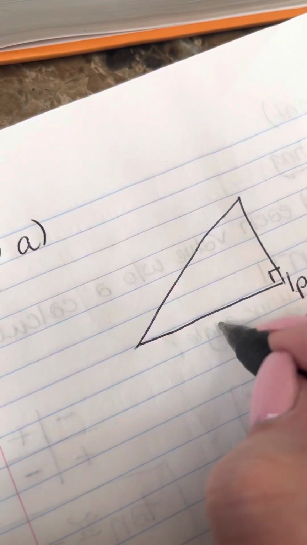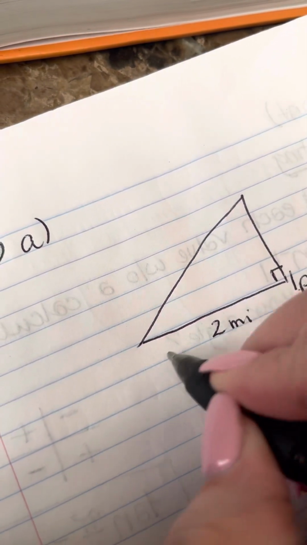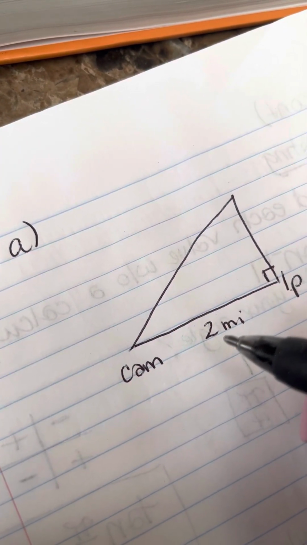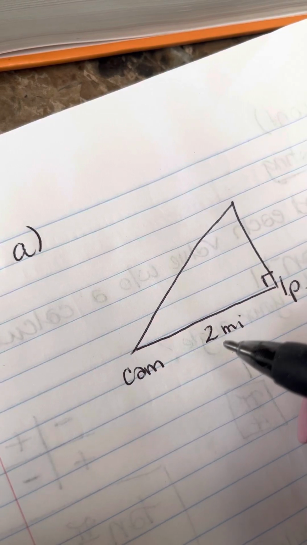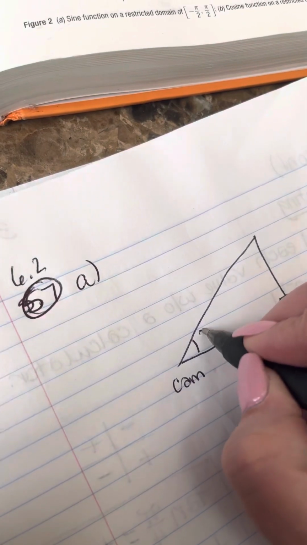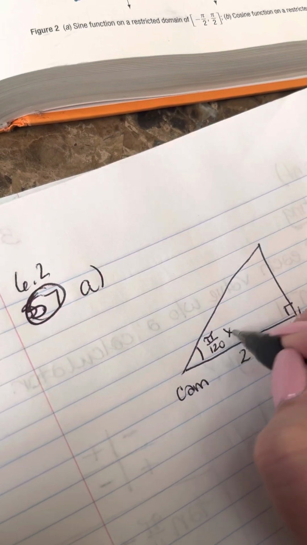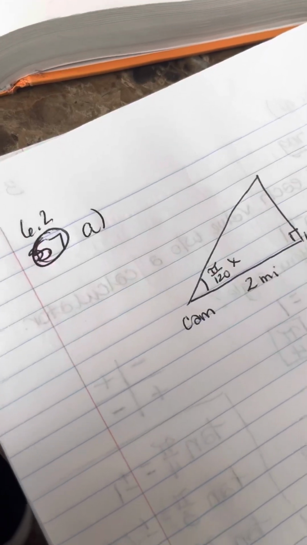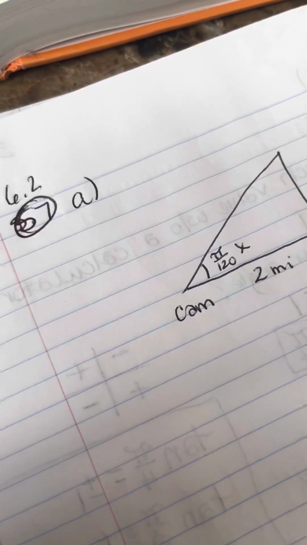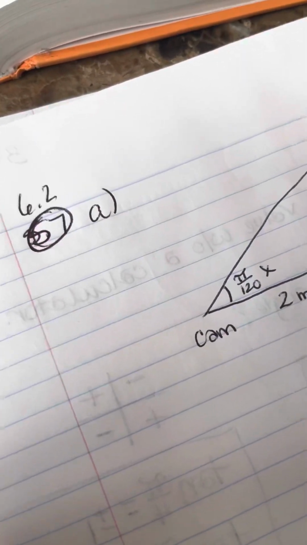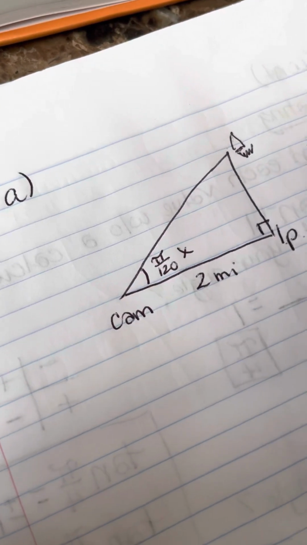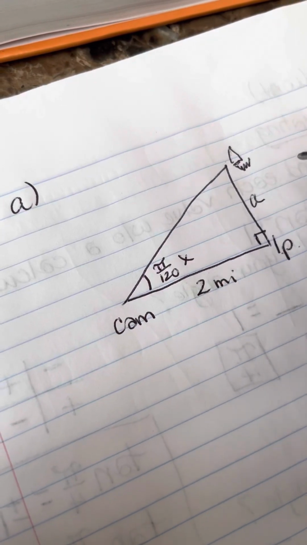The camera is 2 miles away, and it tells us that the angle of elevation is pi over 120x after x seconds. So they want to know what is the altitude of the rocket. So this is the rocket taking off here. And they want to know what the altitude is.